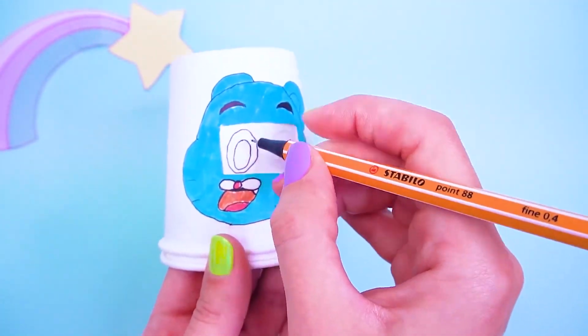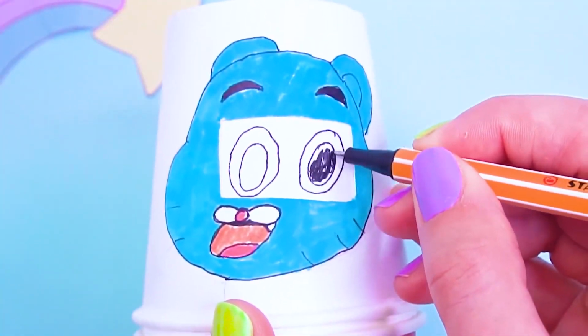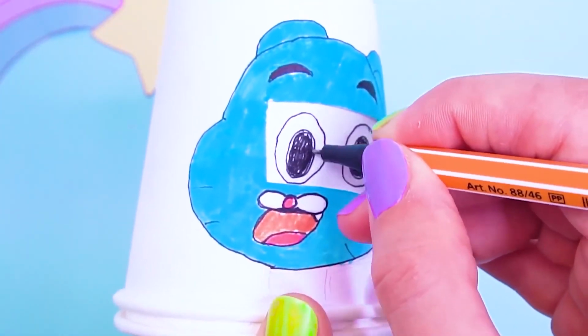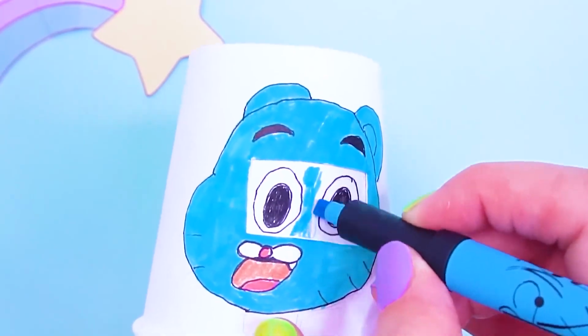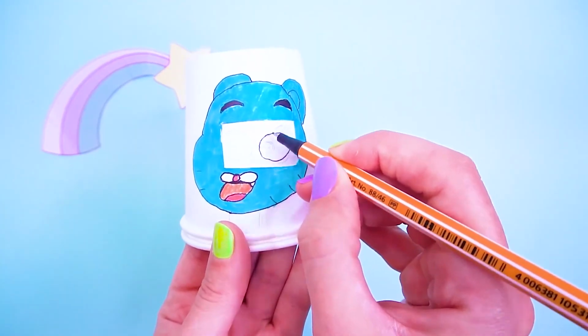At first, standard Gumble eyes. They are oval with black pupils in the middle. Now color the window with these eyes into blue. Now twist the window and draw other eyes.